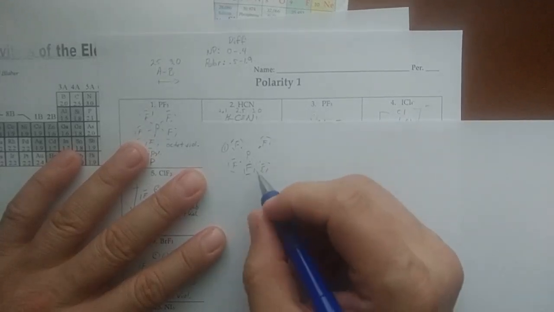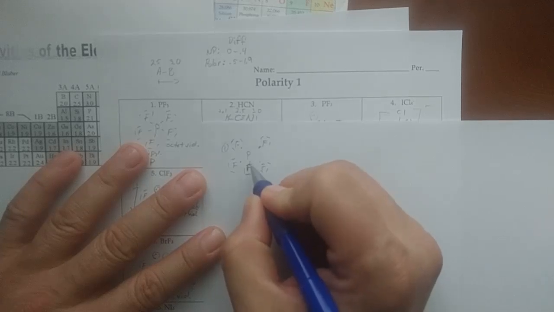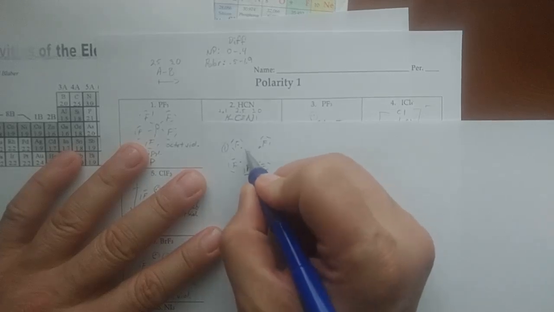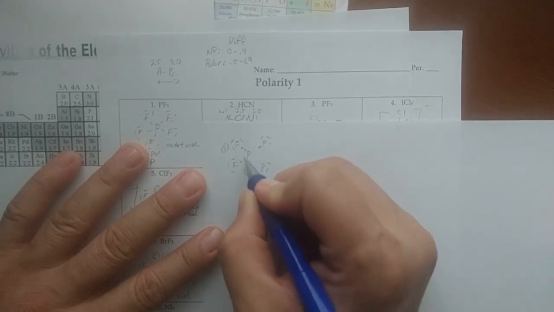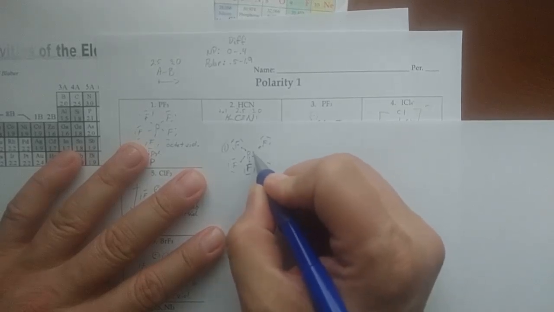Well, look how many bonds we need to make. 5, right? And how many valence electrons does phosphorus have? 5. So there's one of them, and I'll share a pair. 2, and I'll share a pair. 3, 4, and 5.